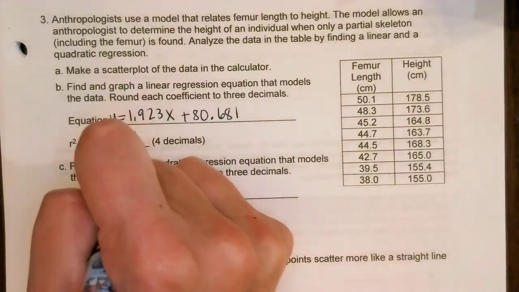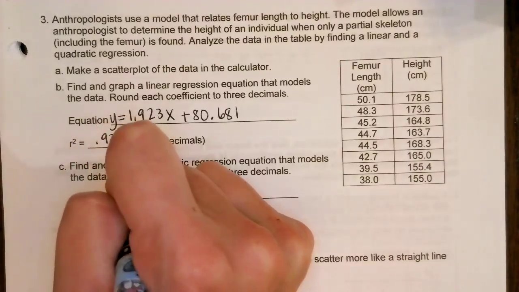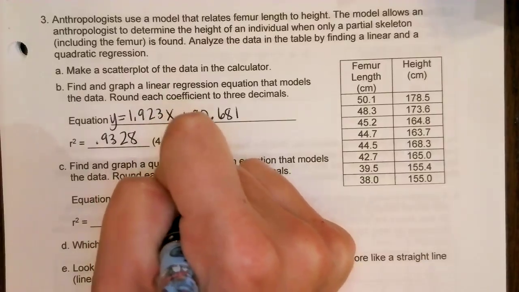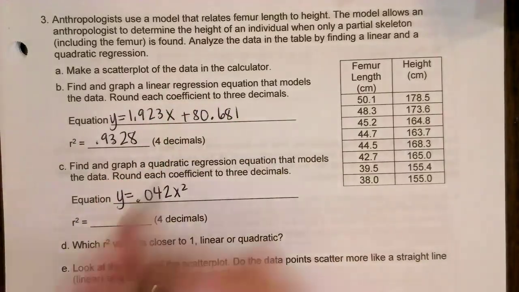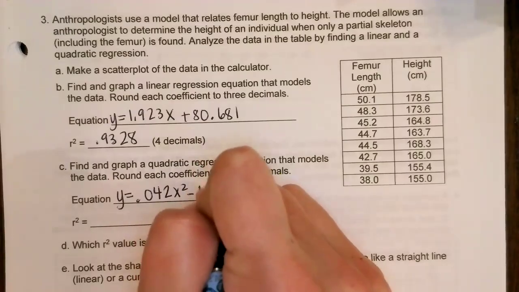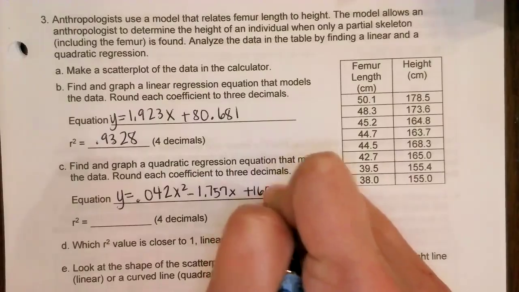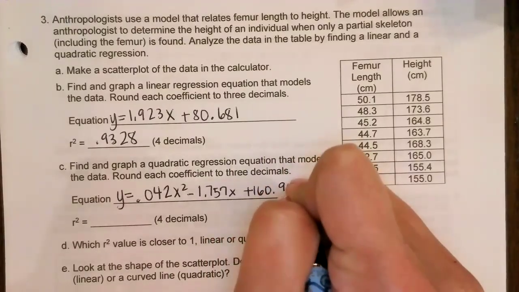All right, let's go ahead and write our equation again. We're going to write that with 3 decimals. So I get Y equals 0.042x squared minus 1.757x plus 160.910.